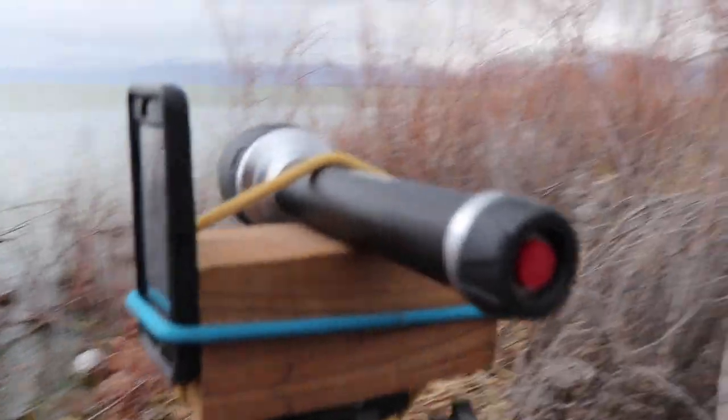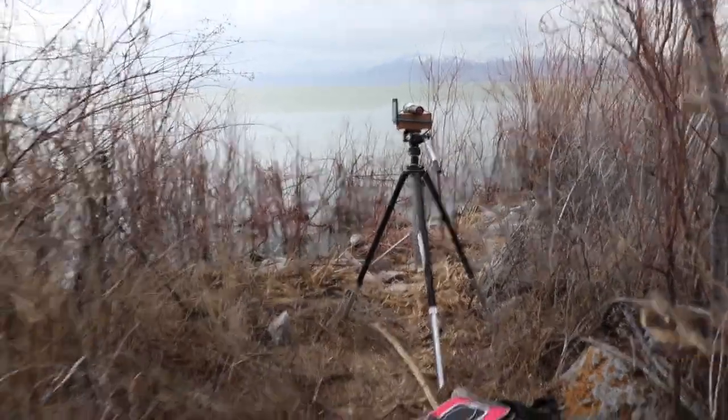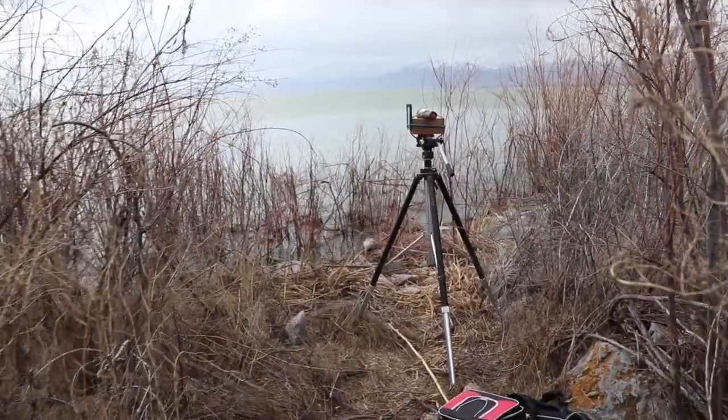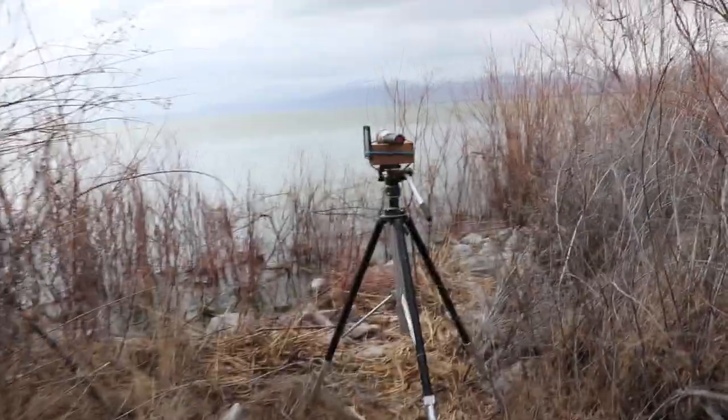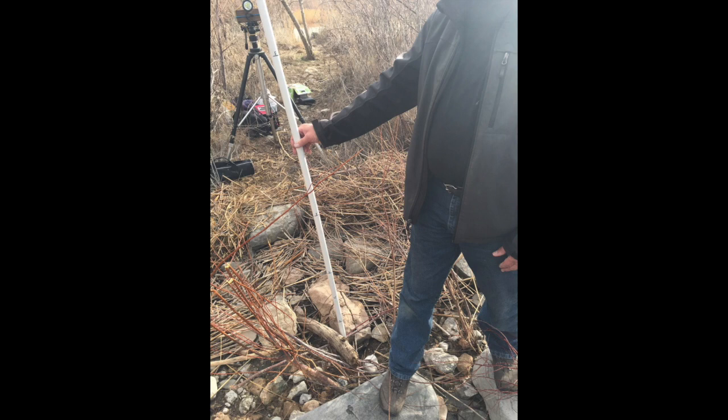Set up for you. Flashlight. The light source height was approximately 5.5 feet high.